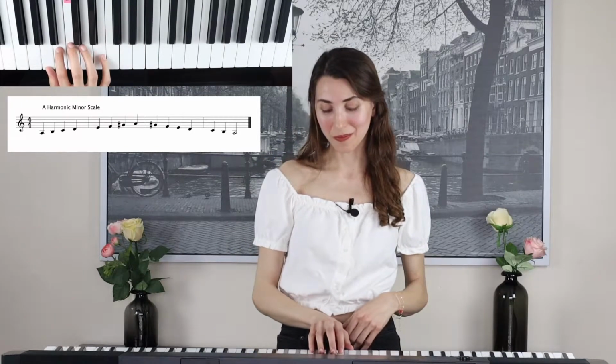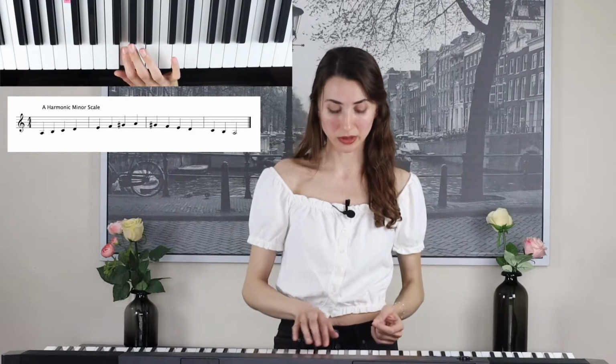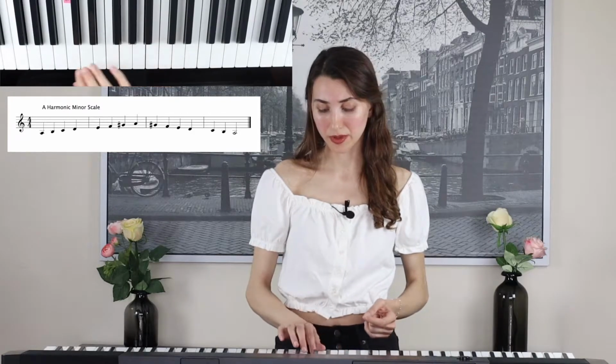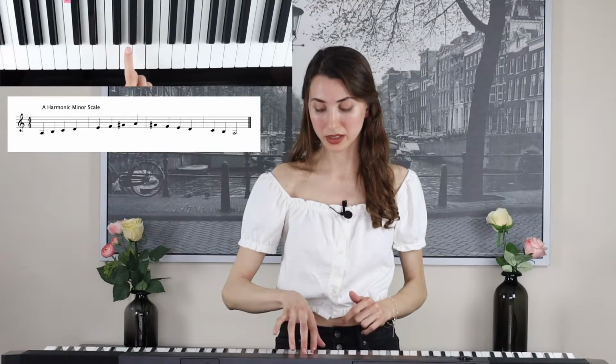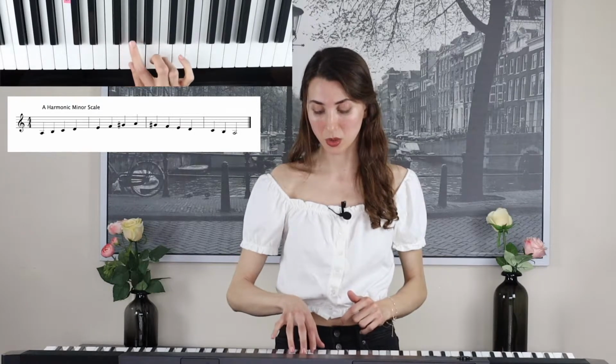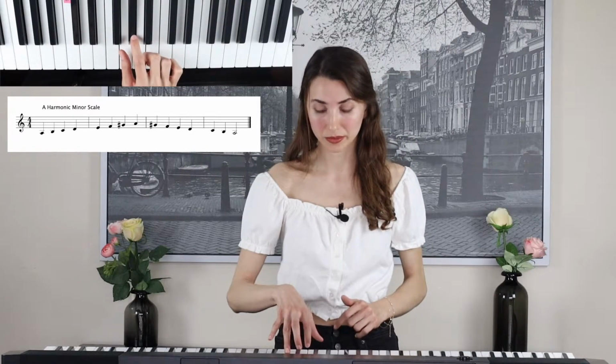So one more time, I started on a normal natural minor scale, A natural minor. And then I raised the 7th note, the 7th degree that we call the leading note. 1, 2, 3, 4, 5, 6, 7. This one. I'll be raising it by a semitone, half step. We're going to the next black key, which is the sharp. So this note is G, meaning we're doing G sharp.